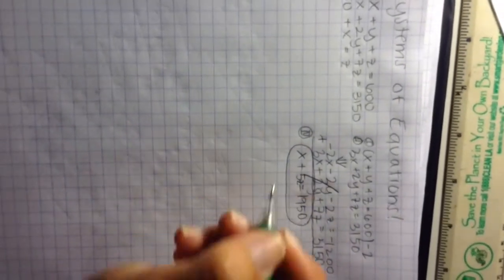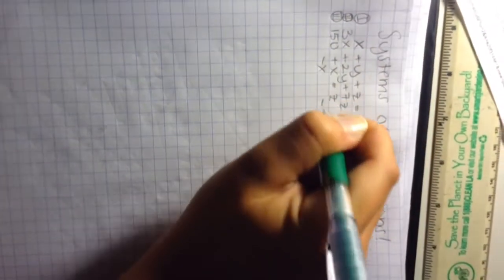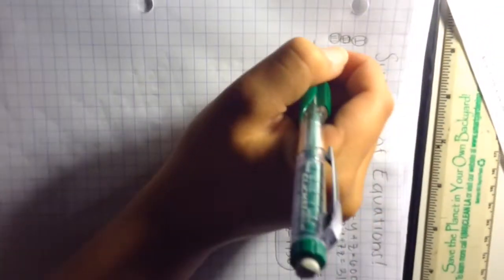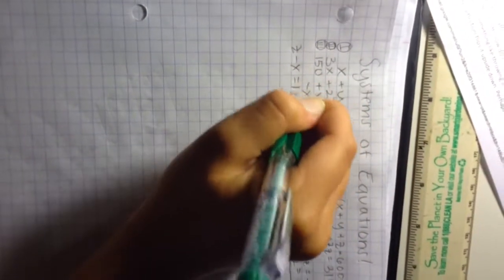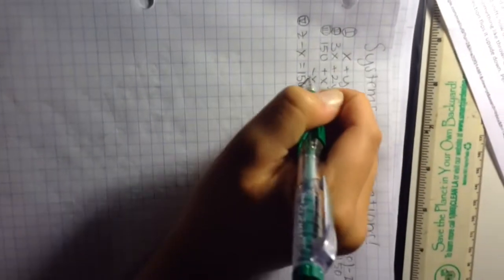We can just go straight off the bat. What I'm going to do is subtract x from both sides of equation 3. And that's going to give me z minus x equals 150. And that'll be equation 5 for us.